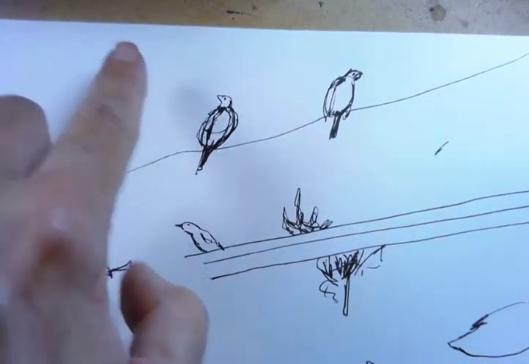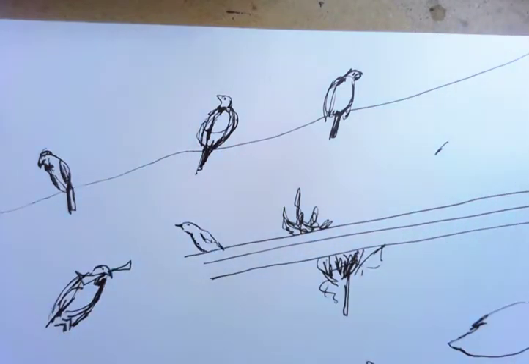This one is facing one direction. This one is facing the other direction, and trying to get a feeling for the shape of the body. With birds, the shape of the body and the shape of the head are really important for distinguishing between species, if that's important to you.